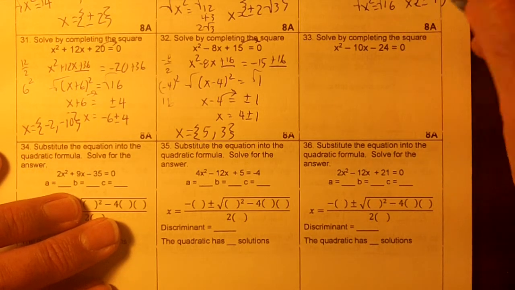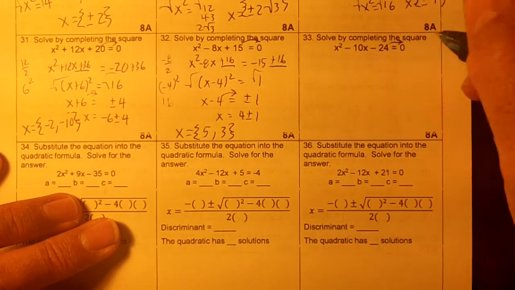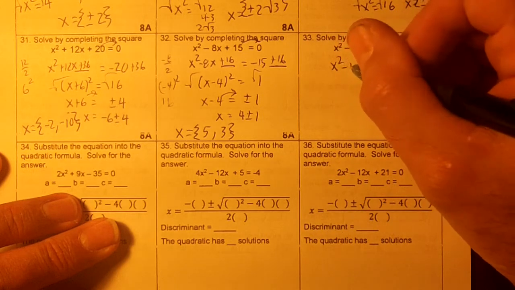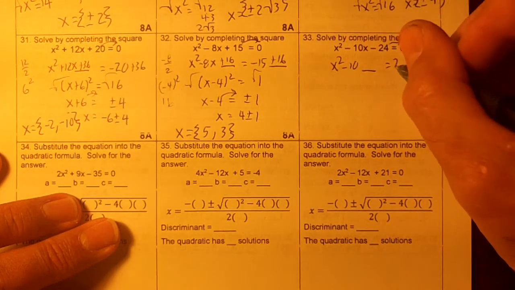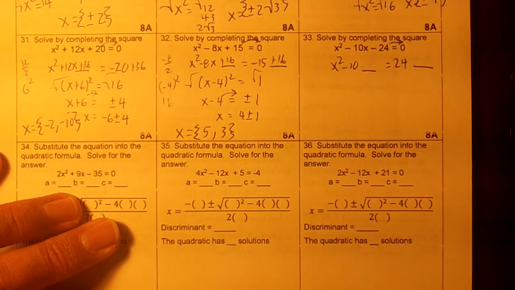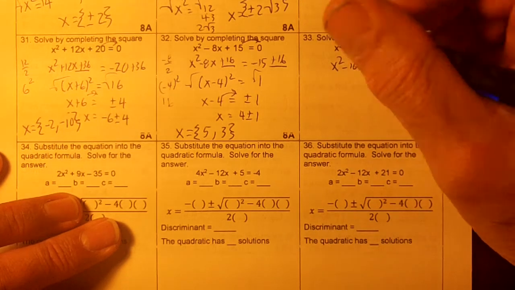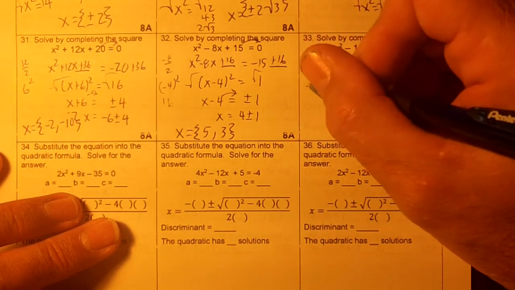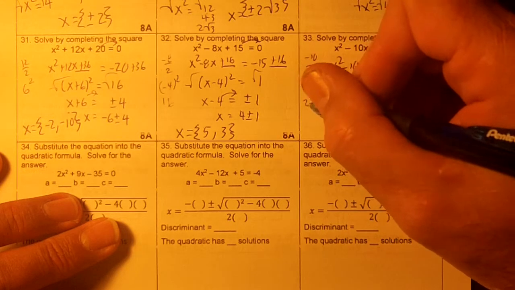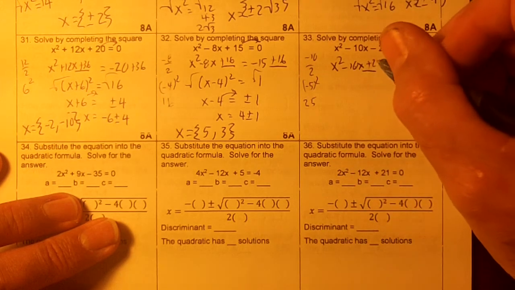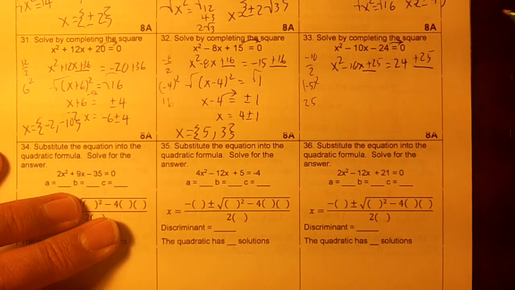Fun stuff. Okay, scooch over the 24. X squared minus 10x blank equals 24 blank. I forgot the x right here. Take the negative 10. Divide by 2, negative 5 squared, and you get 25. So we're going to add 25 to both sides.